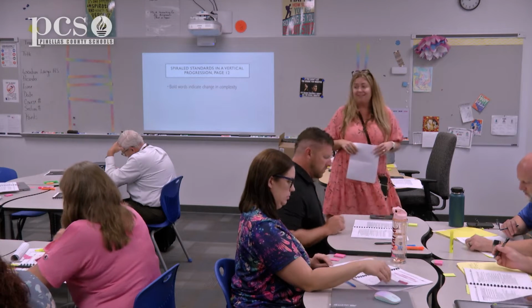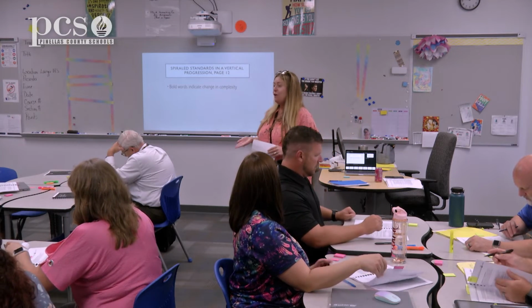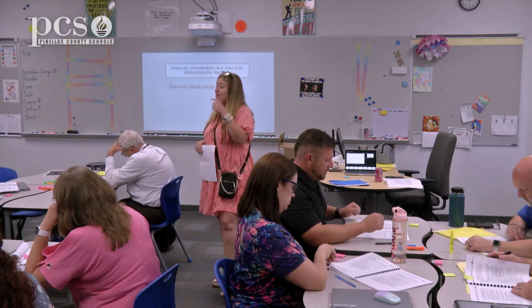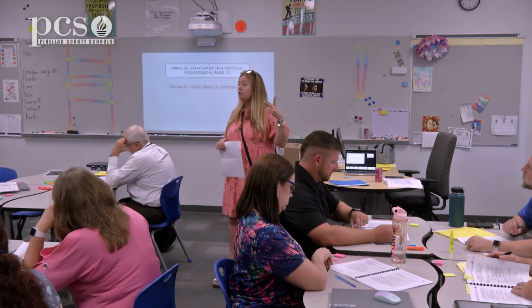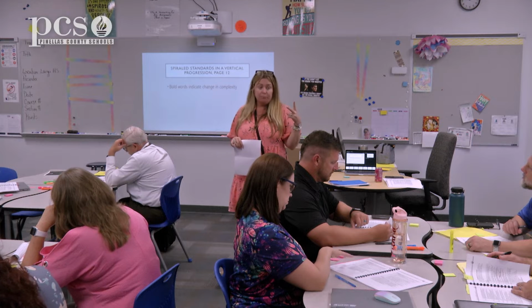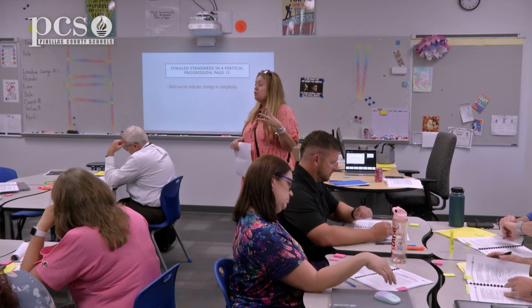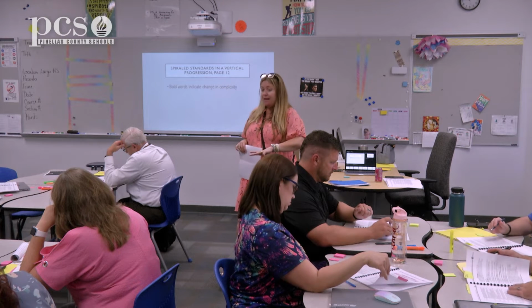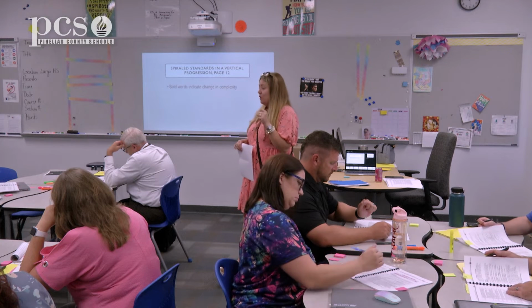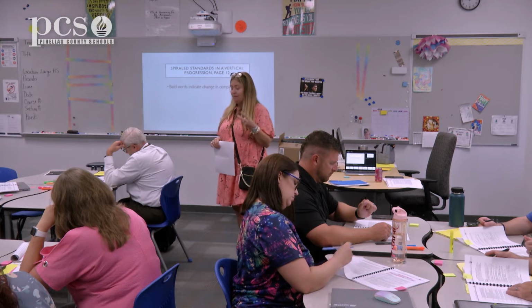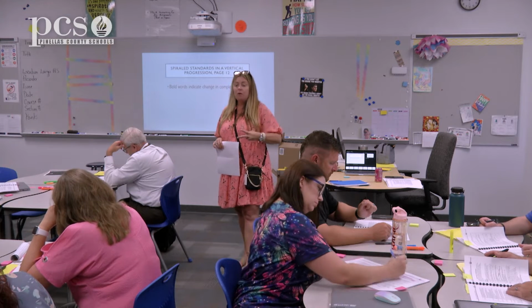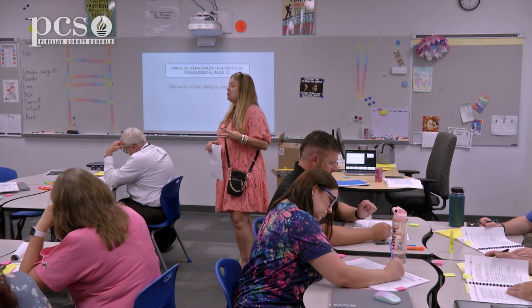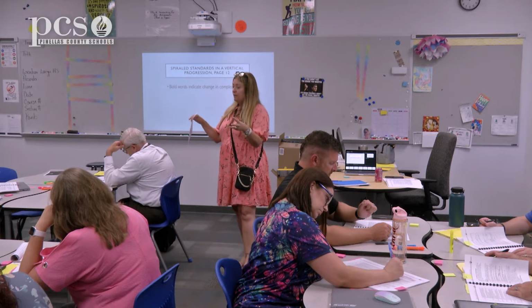So let's take a look. We just studied the strand of reading, the standard of reading prose and poetry, and the benchmark of literary elements. On that very same page, we're going to stick with the reading strand, the standard of reading prose and poetry, but now we're going to look at the benchmark of theme.